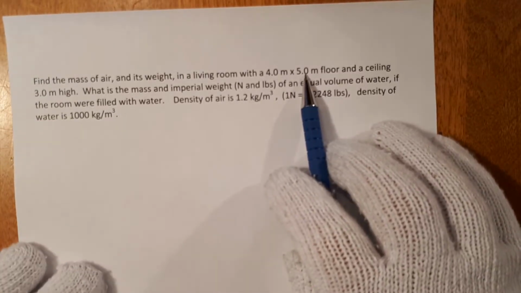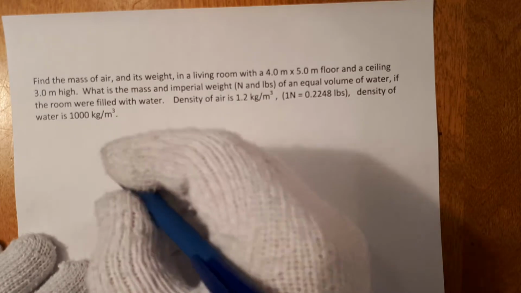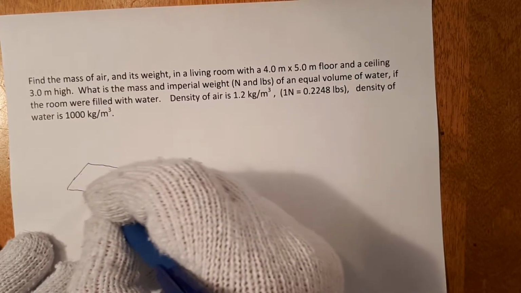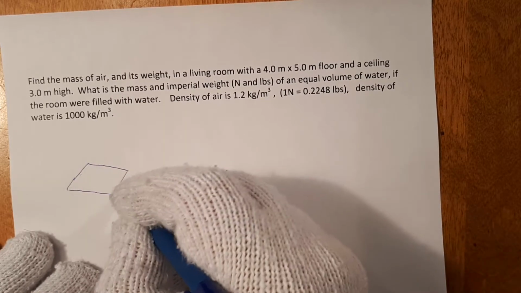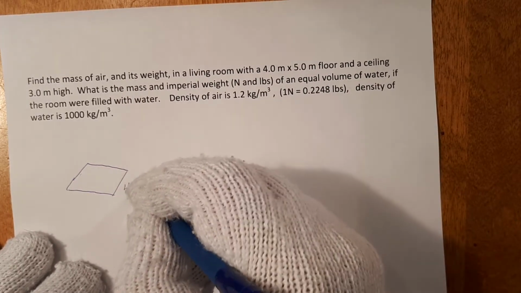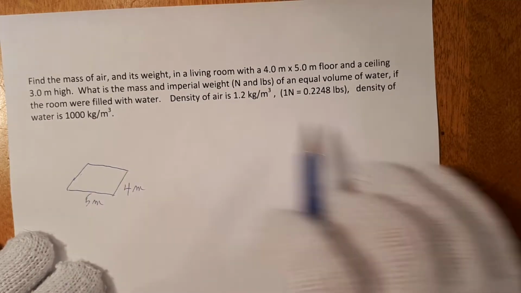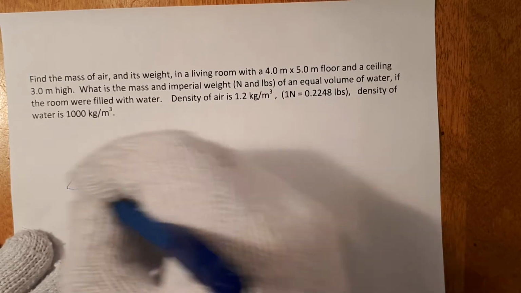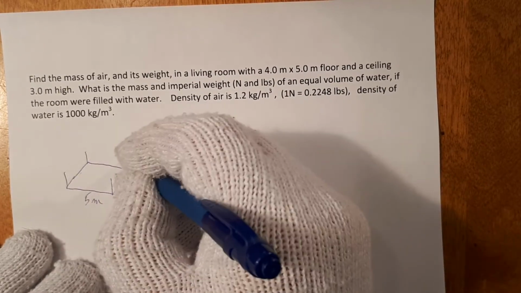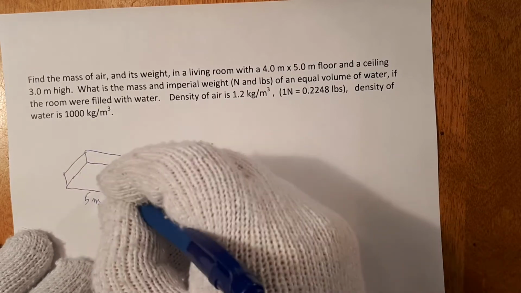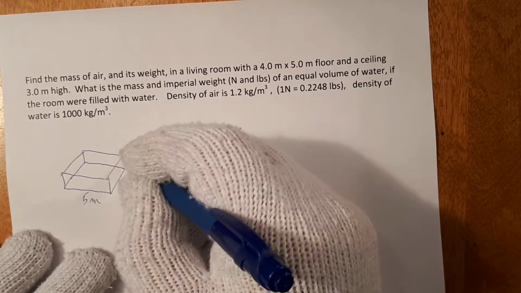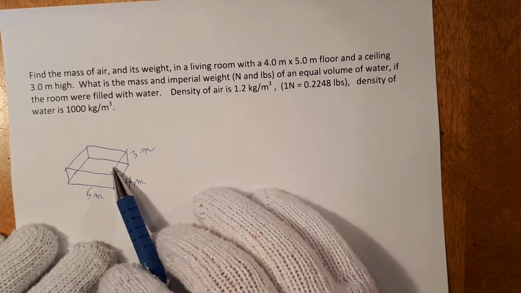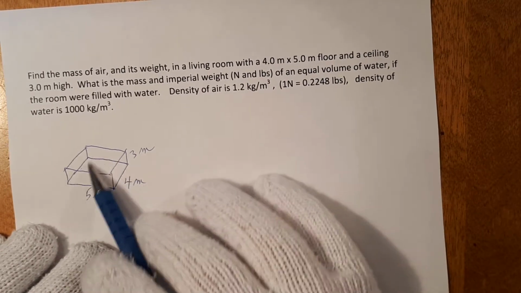Well, we need to draw a picture of the room so we have an understanding of what is being asked. And this room is 4 by 5, the floor being 4 by 5. Here's the floor, and we'll make this one 4 meters by 5 meters. And it has a height of 3 meters. So basically it's a volume, this rectangular room that looks like this, and the height 3 meters. And we're being asked to find the mass of the air that is contained within this room.